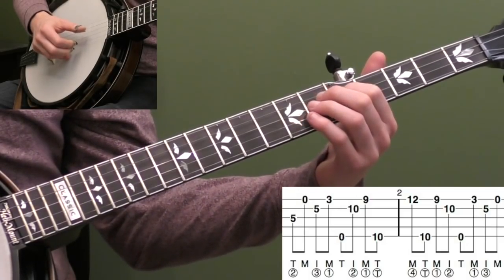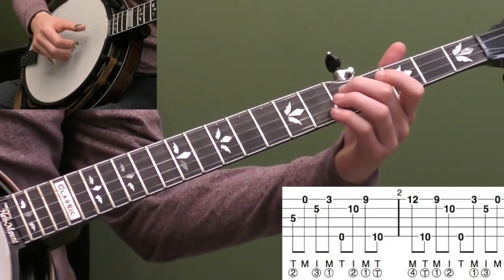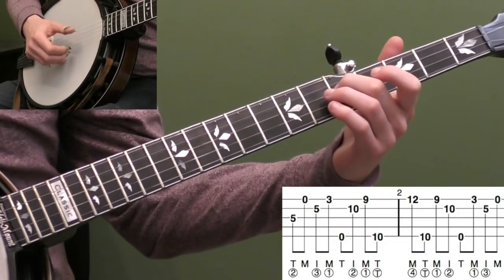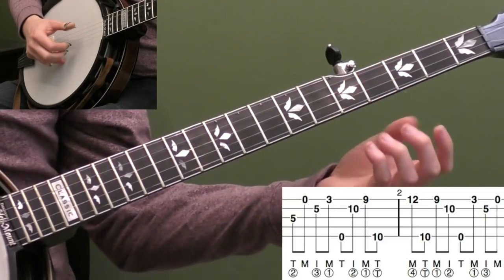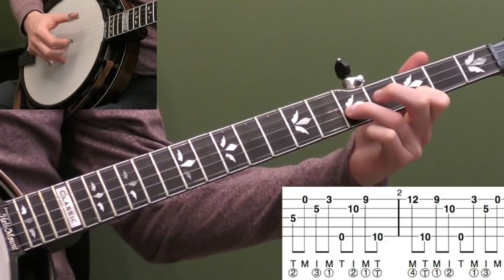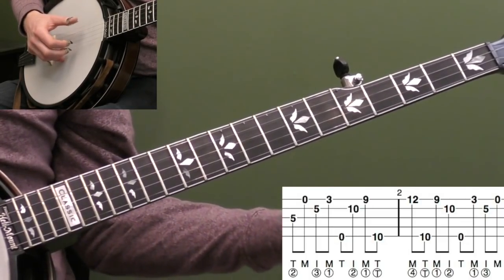So again, we're going to start on the 5th fret. You can start either with your first or second finger. I'm going to use my second finger to start. I'm going to do the 5th fret on the 3rd string, open 1st string, 5th fret 2nd string, and then 3rd fret 1st string, open 5th string.